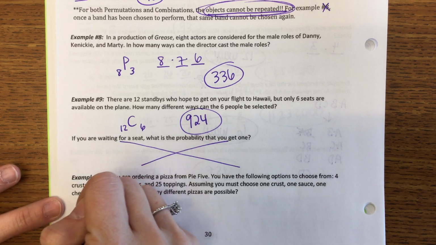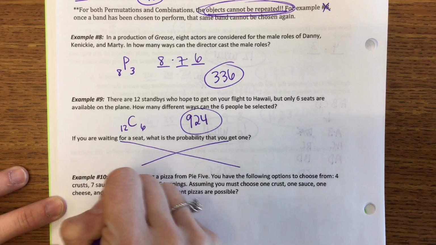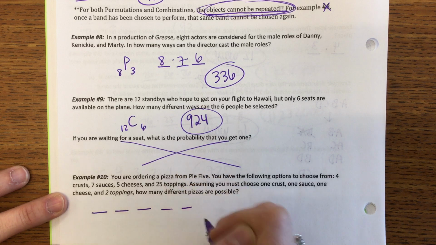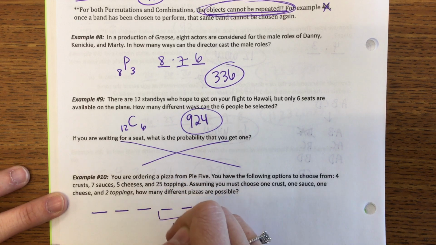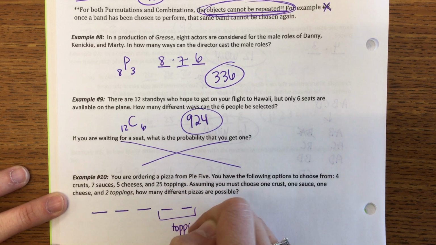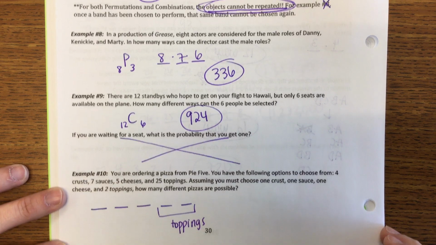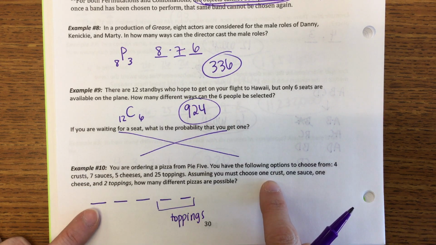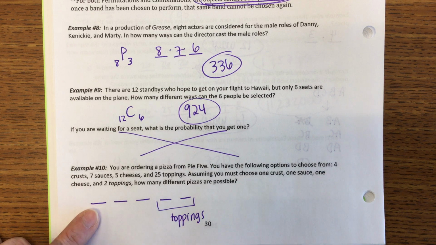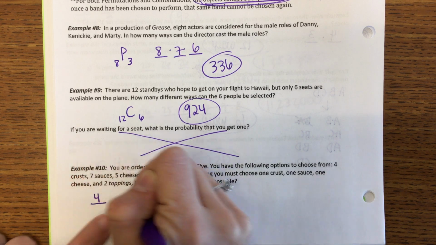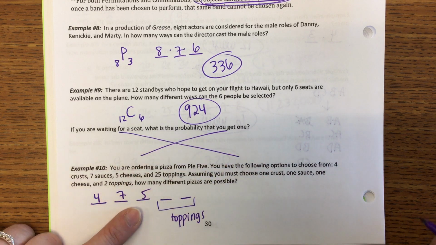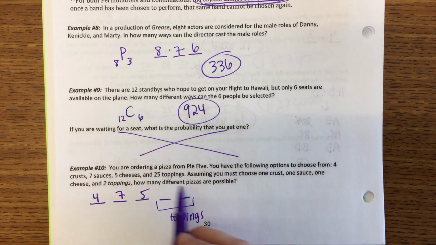Now I'm going to keep the toppings together because they're both toppings. How many options do I have for the crust? 4. 7 choices for sauce. 5 choices for cheese. What do we do with the toppings part?